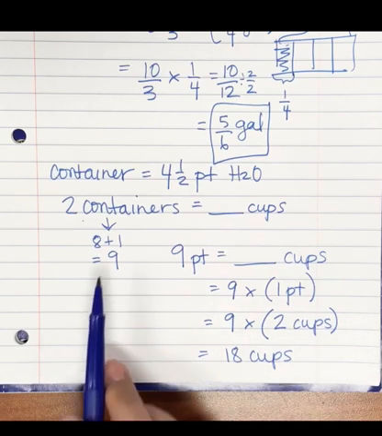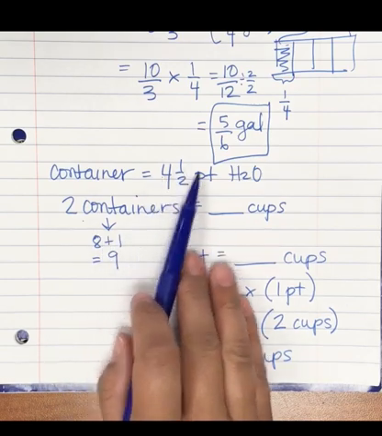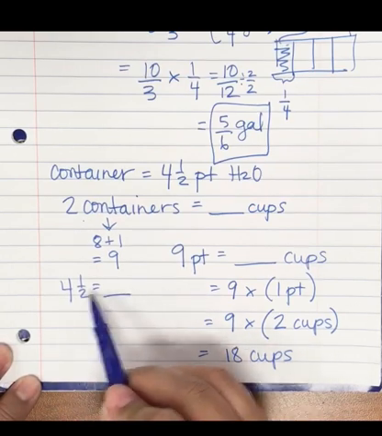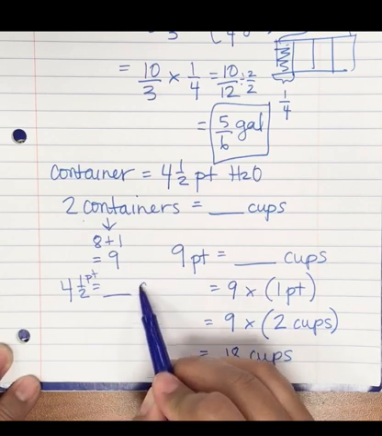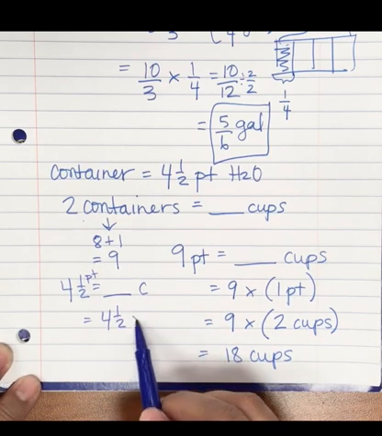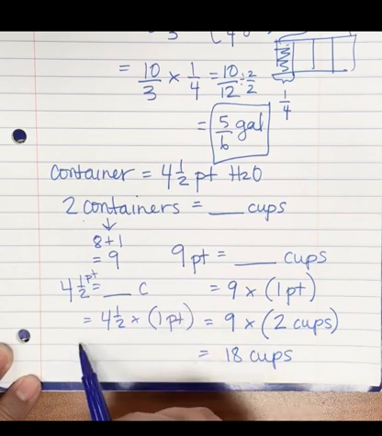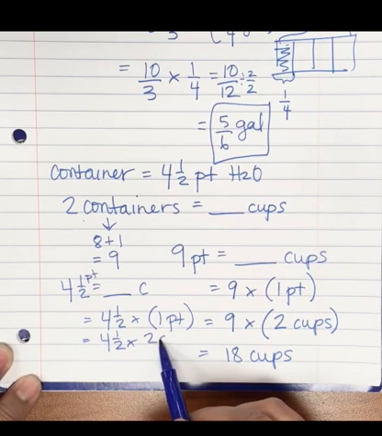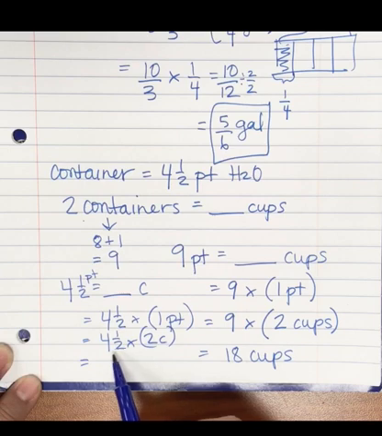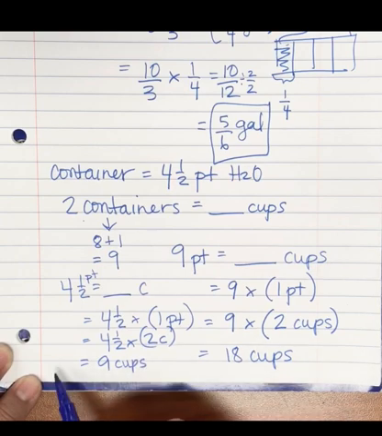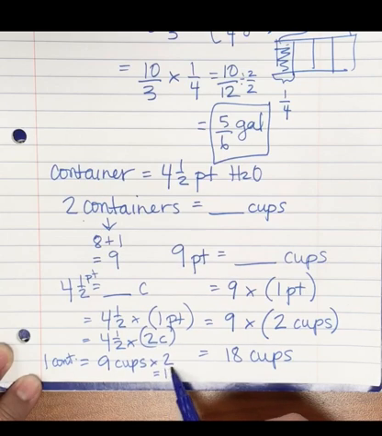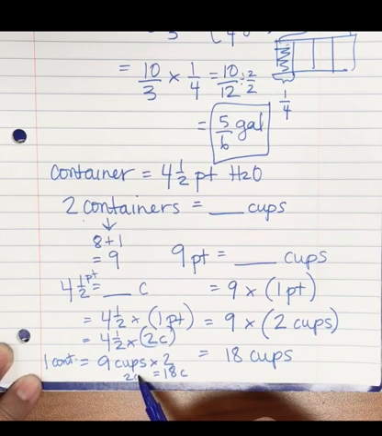Now, you could do it another way if you want to just figure out how many cups 1 pint is. So 4.5 pints equals how many cups? And then 4.5 times 1 pint, and then 4.5 times 2 cups, and then that will give us 9, right? 4.5 times 2 is 9 cups, and this is for 1 container. And then if you do that times 2, then you'll get your 18 cups for 2 containers.